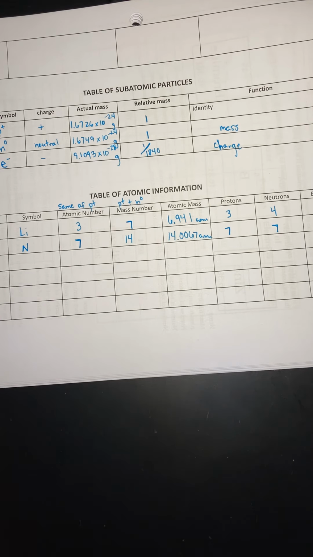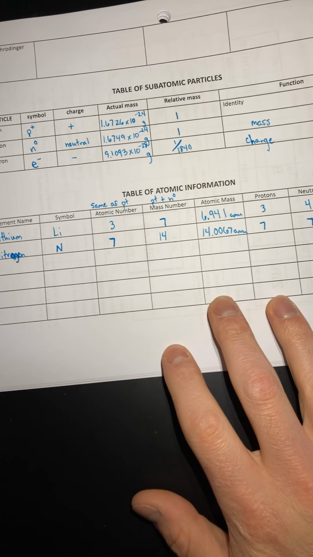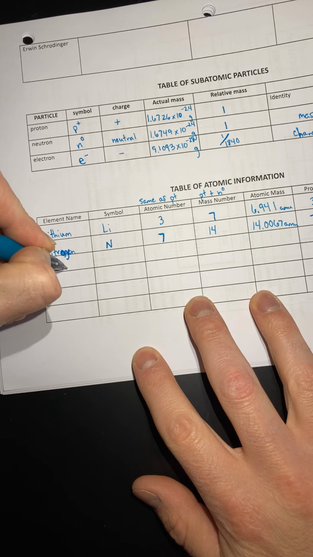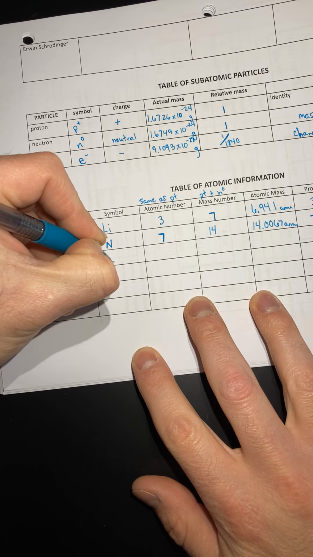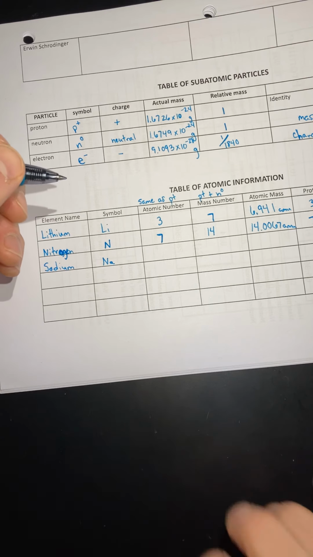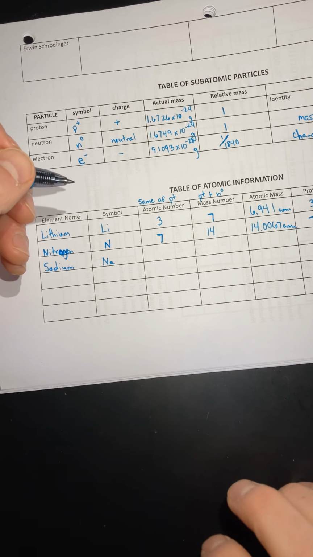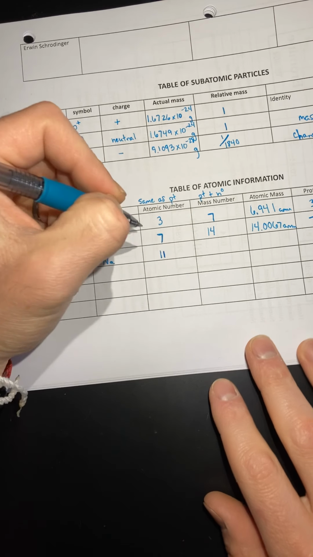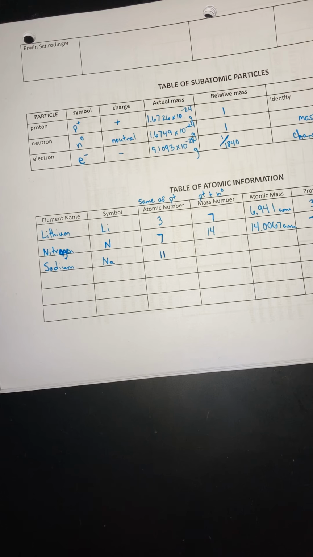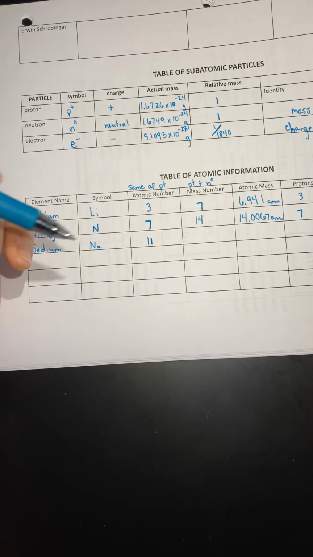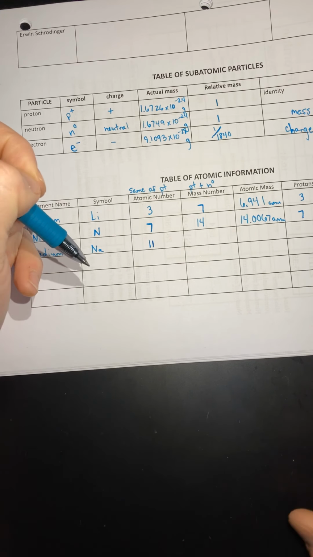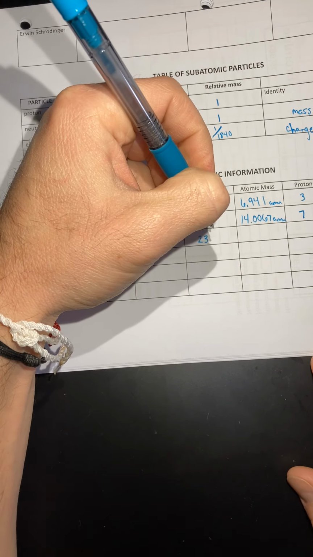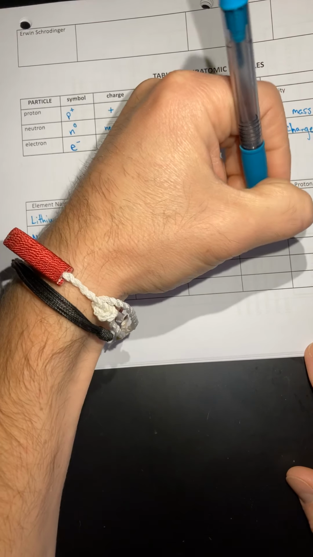All right, let's do one more together. Let's do sodium, which is Na. And the atomic number of sodium? Na, left side, first column. 11. Okay, atomic number is 11. What's the mass number of sodium? 23. And what's the atomic mass? 22.9898.